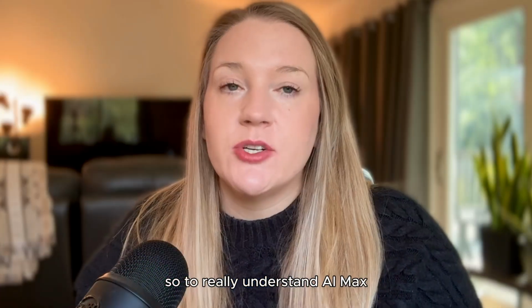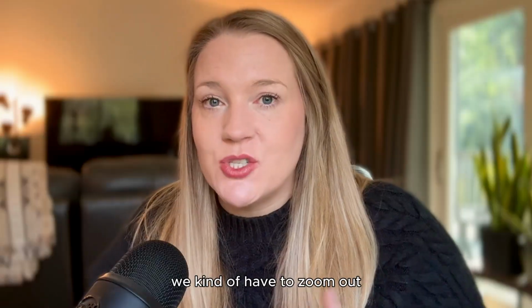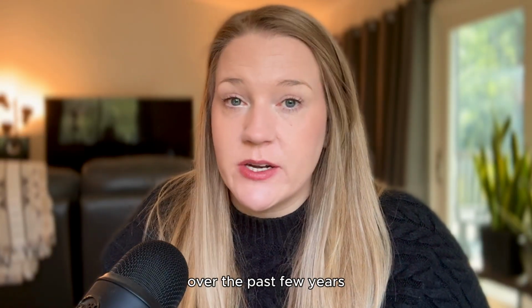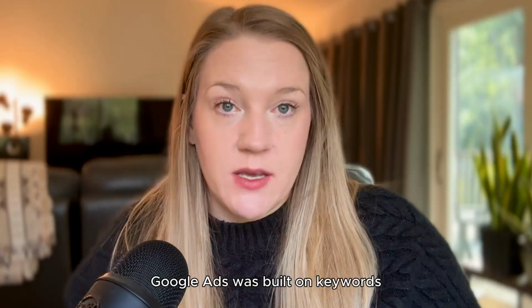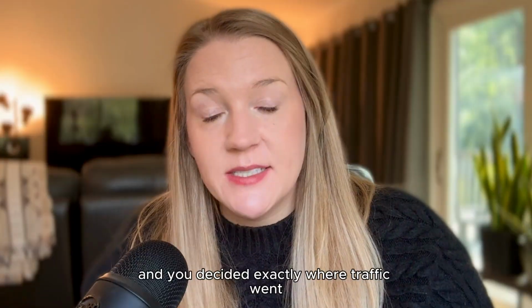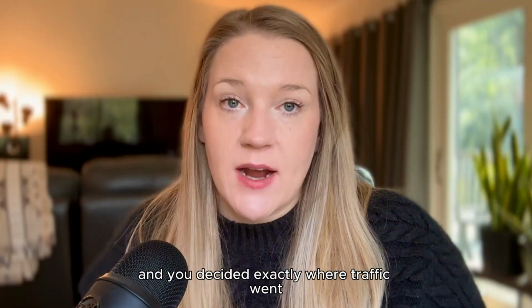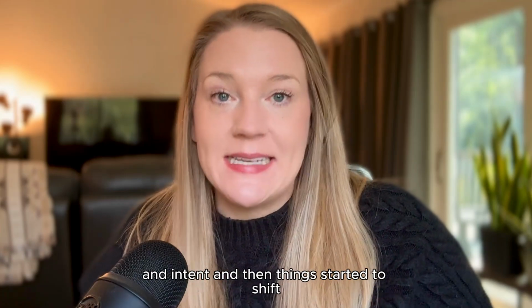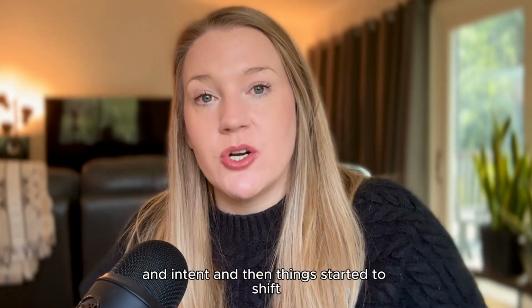So to really understand AI Max, we kind of have to zoom out and look at where Google Ads has been heading over the past few years. Google Ads was built on keywords. You picked the terms, you controlled match types, you wrote the ads, and you decided exactly where traffic went. The whole system was about precision and control and intent. And then things started to shift.